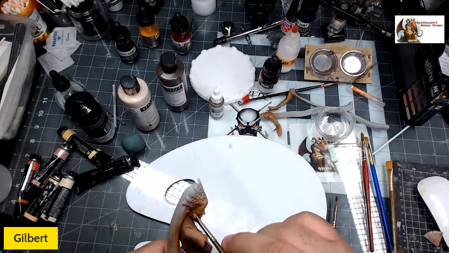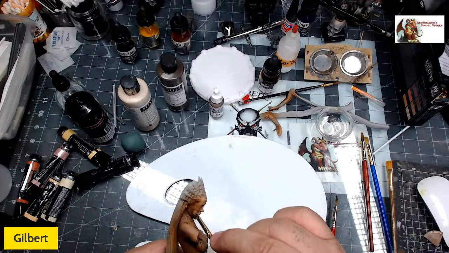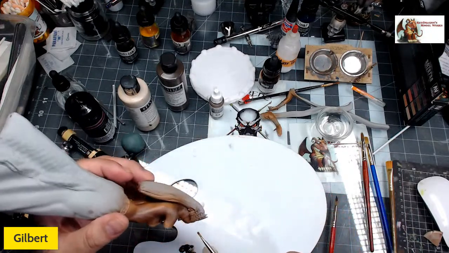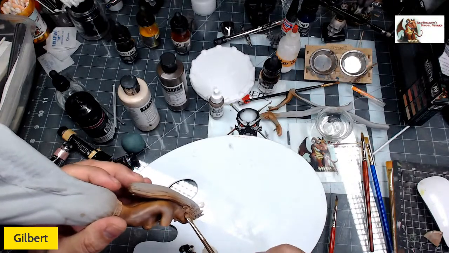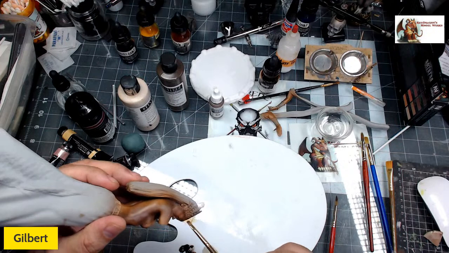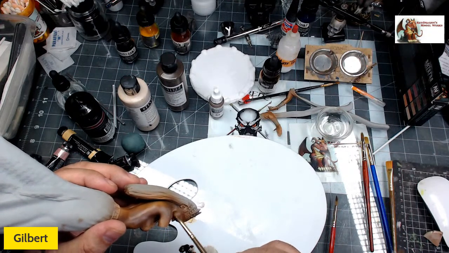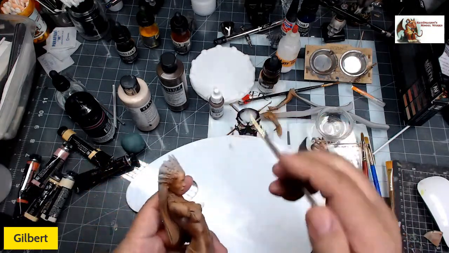Take this and start working it this way, just to give her that shade right there. Just start blending it in. Now I'm not using a lot of it, so this will probably take a day to dry, and then I can seal it.